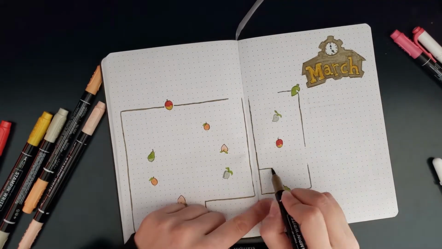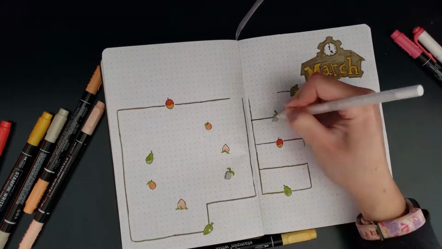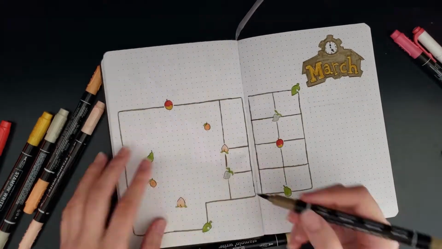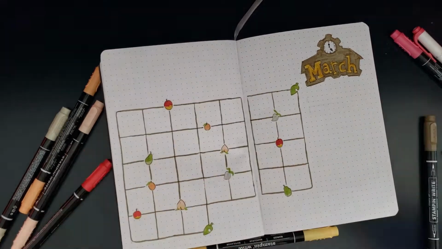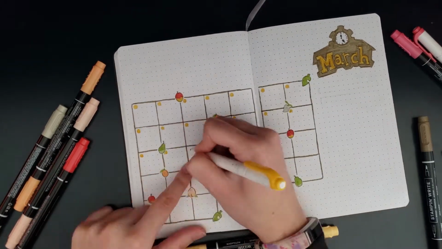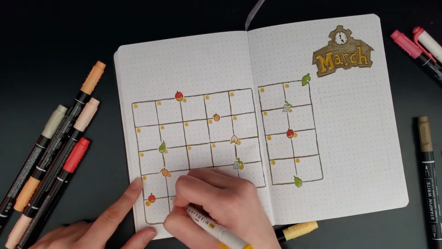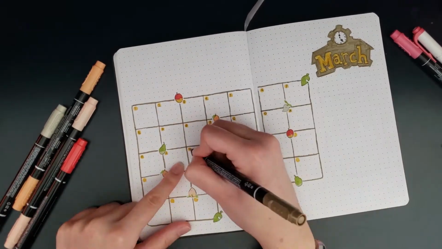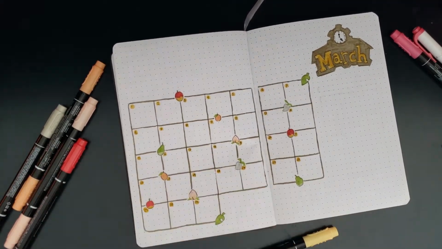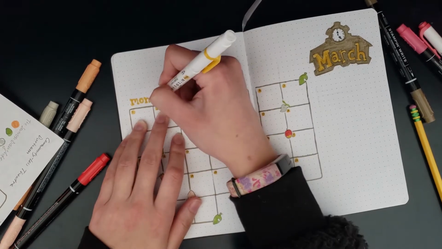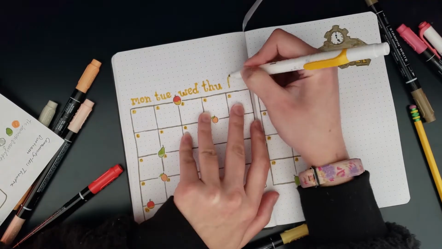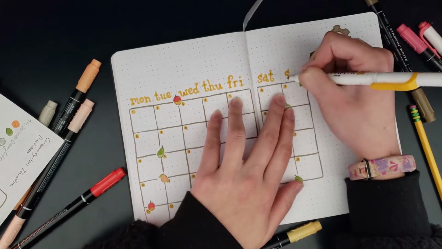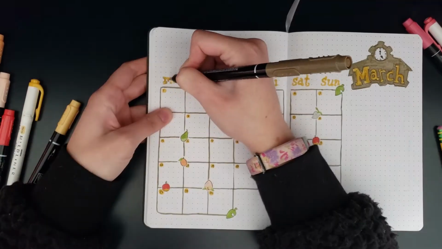And then I went and drew in the calendar itself, and once I had all the lines drawn in, I added some yellow dots in the corner where I would put the numbers for the days of the month. I also added in the days of the week at the top, again in the Animal Crossing font. This font's actually pretty easy to learn. I think it just takes a little bit of practice to get used to it.